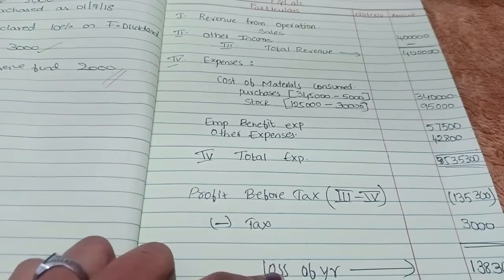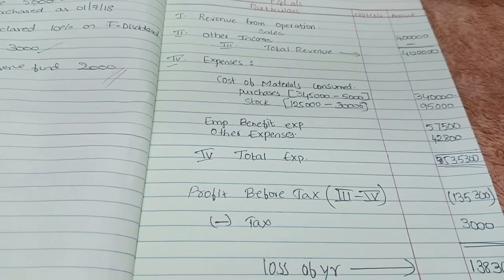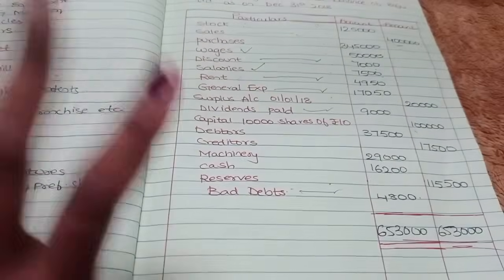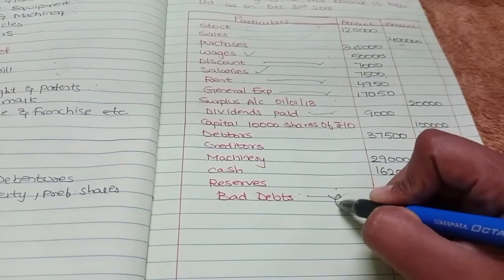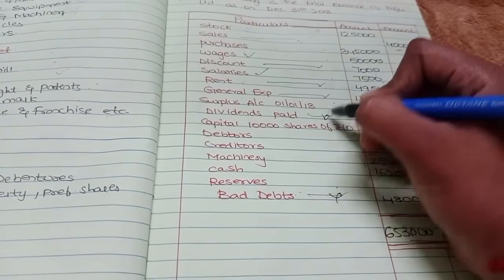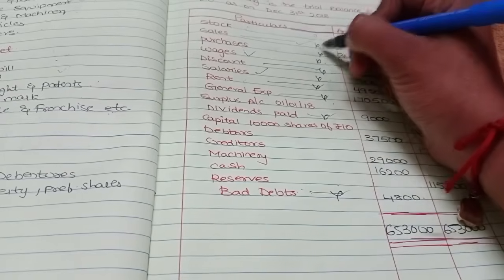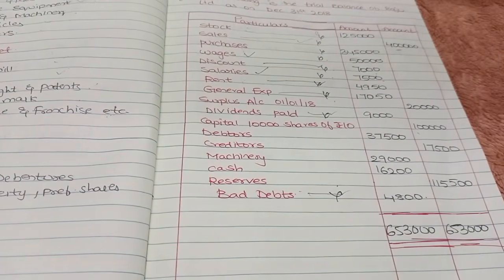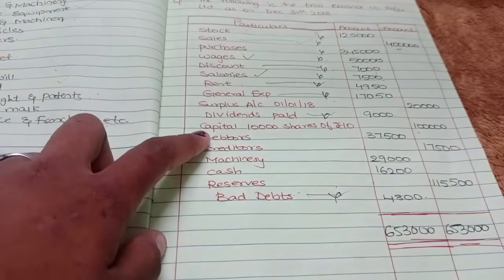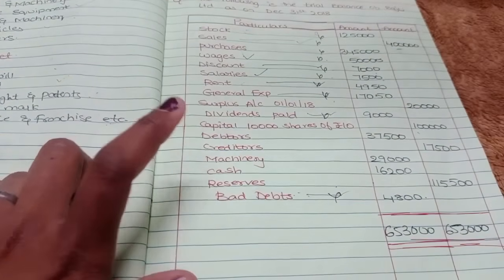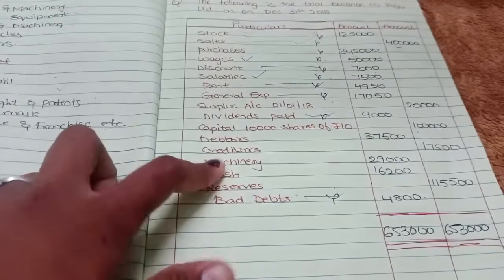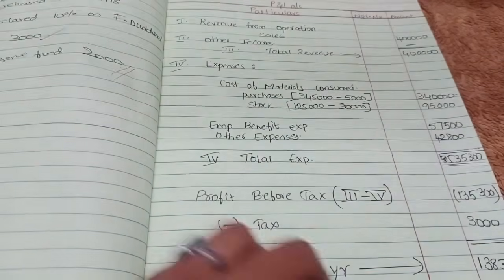We need to take this loss of the year into the balance sheet, where we will take that loss of the year in reserves, while calculating reserves and surplus. Whatever items are in the question, bad debts, dividends paid, general reserve, rent, salaries, discount, wages, purchases, sales, stock, we have taken. Whatever we have, surplus, capital, debtors, creditors, machinery, cash, reserves, these are all things we will get in the balance sheet. Now we will write the balance sheet.